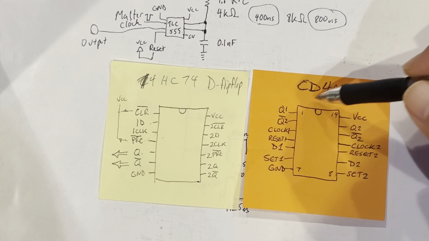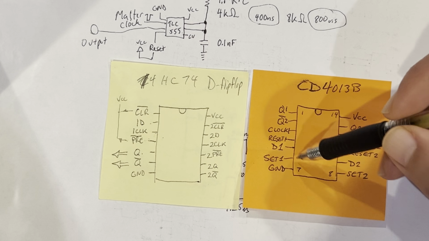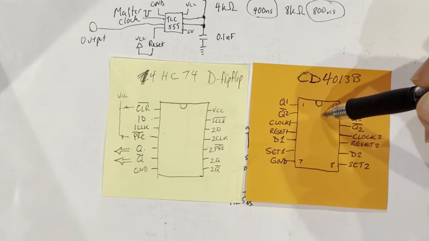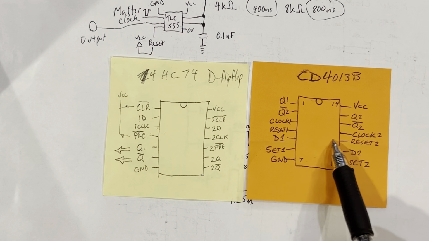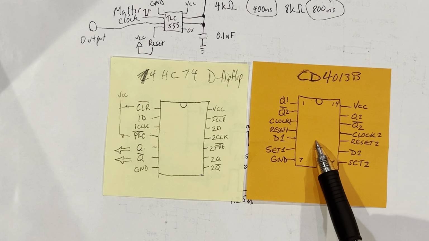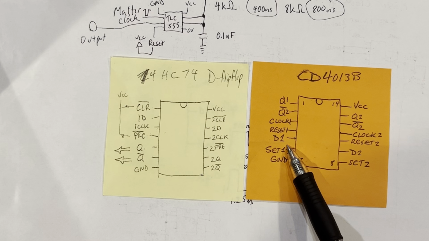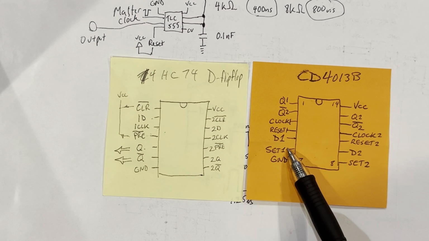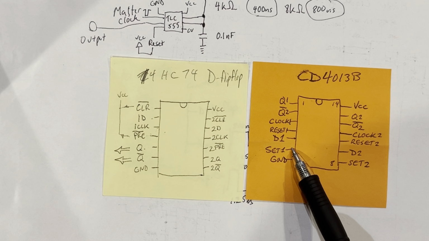With the CD4013B, at 5 volts operating voltage, this delay is about 300-something, 300 and change nanoseconds.